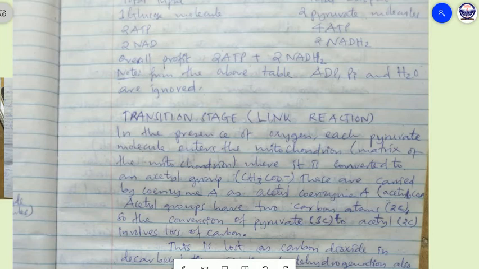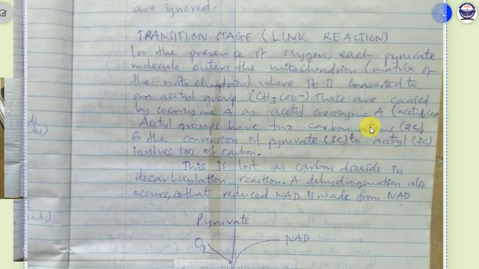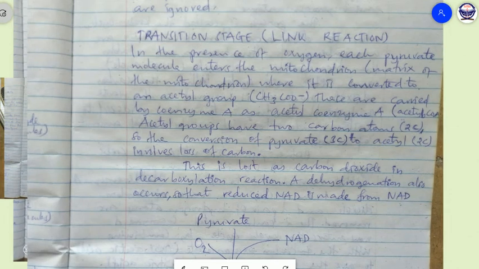Coenzyme A is not just a substrate, because its function is to carry acetyl into the Krebs cycle, or to carry acetyl from outside of mitochondria into mitochondria. So that is the main work of coenzyme A. Now in the link reaction, this stage we can call the link reaction or transition stage. In this reaction, we convert pyruvate into acetyl coenzyme A. And the role of coenzyme A is to carry acetyl across the mitochondrial membrane from outside into mitochondria.